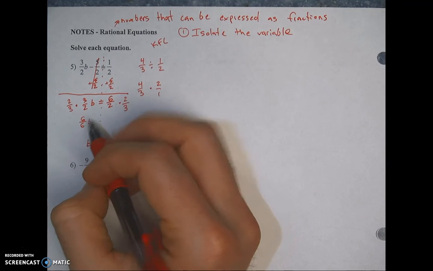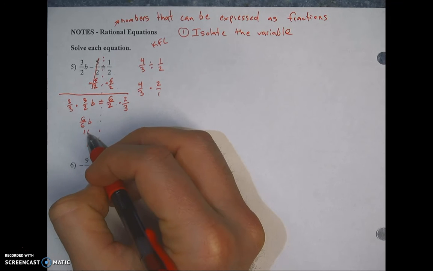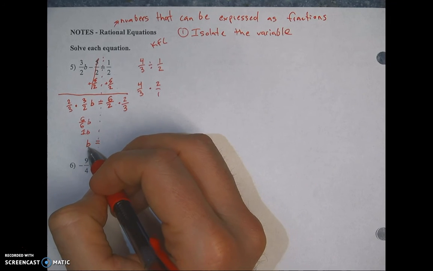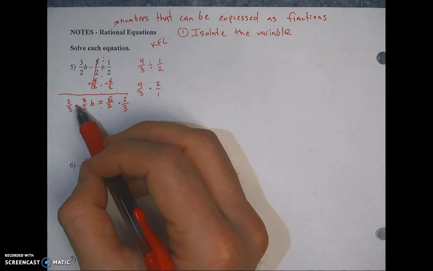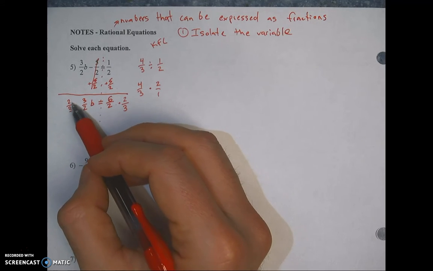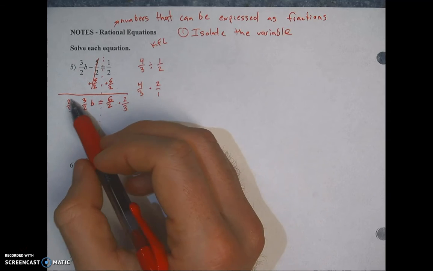6 over 6 would be a 1b, and we don't write the 1, it's just a b. Okay, so that's why we're multiplying by 2/3. We're dividing by 3/2, which is the same as multiplying by 2/3. This is called the inverse.